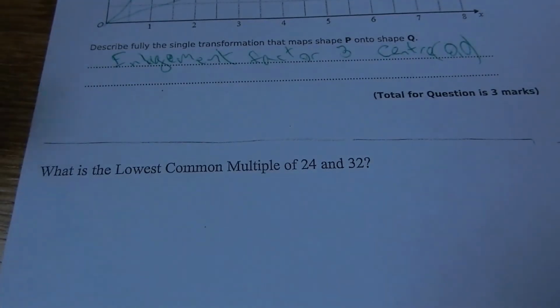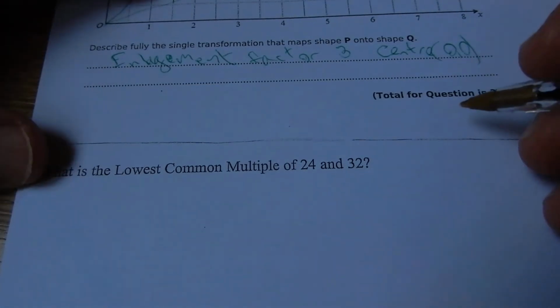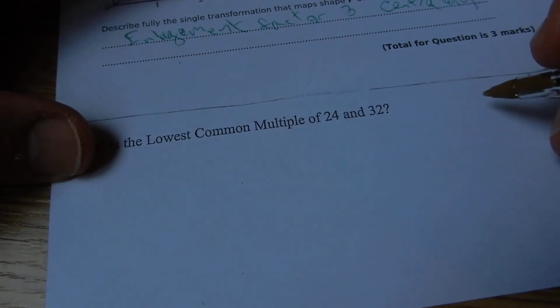What is the lowest common multiple of 24 and 32? Okay, 24, 32. I'm going to break it up.